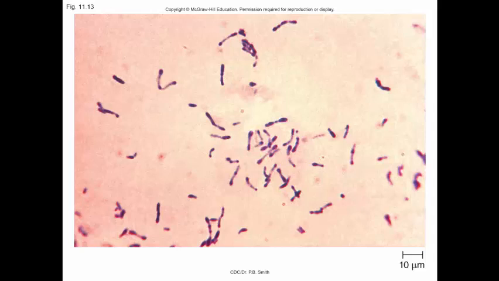Coliforms. These are enterics that ferment lactose. The general structures can be useful for identification of strains and select species.